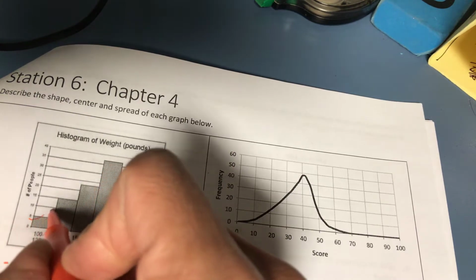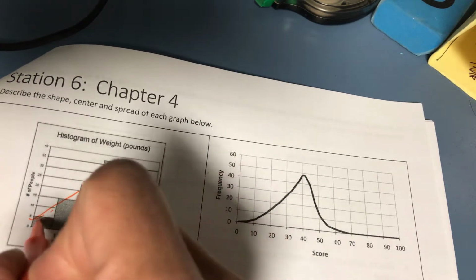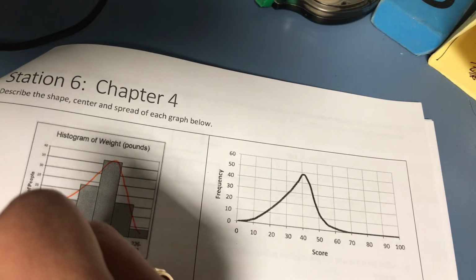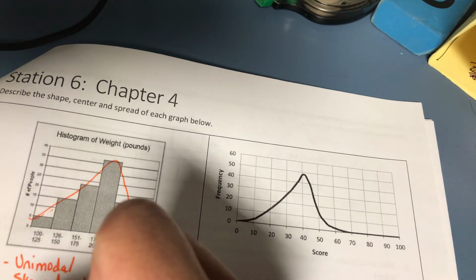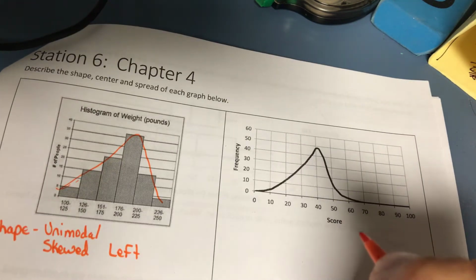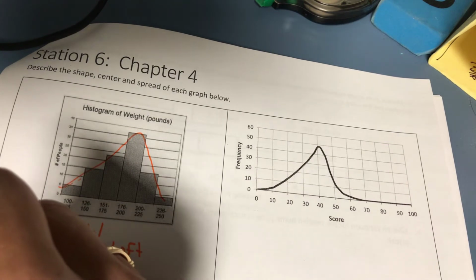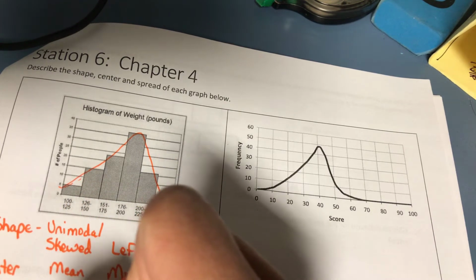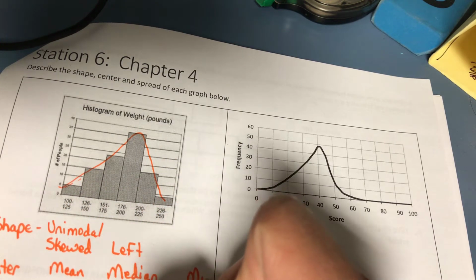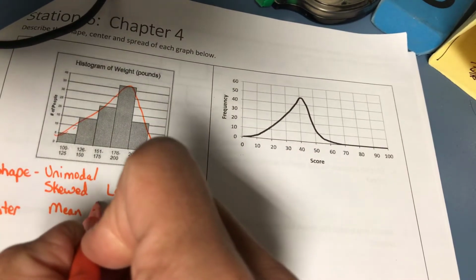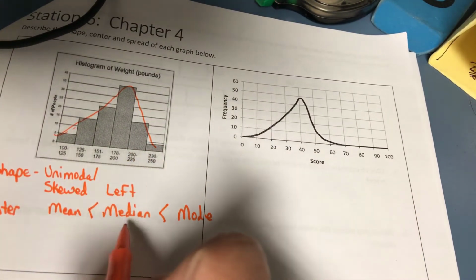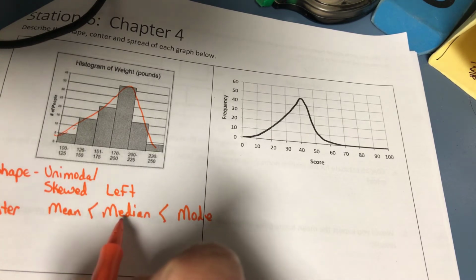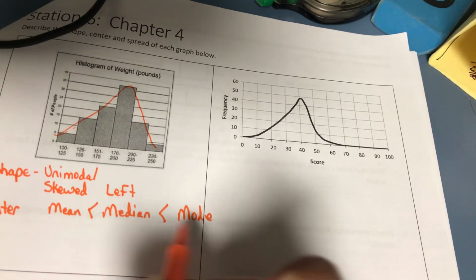And we're also going to call this skewed to the left. It's not that far off from being symmetrical, but I would definitely say that this is more skewed left than anything else. So from there, I'm going to go into the center, and if we compare our mean and our median and our mode, since it's skewed left, we're going to be putting in less than signs. So the median is going to be less than the mode, and the mean is going to be less than the median, which then also means that the mean is less than the mode.